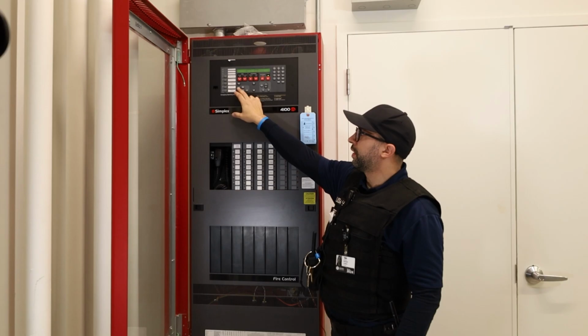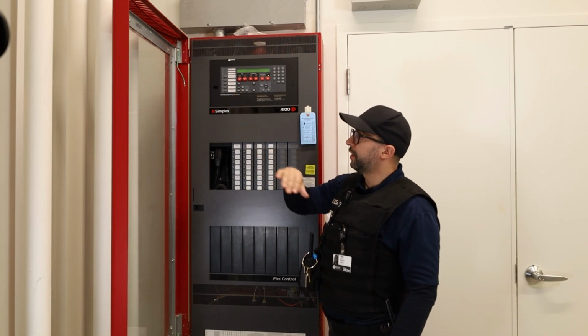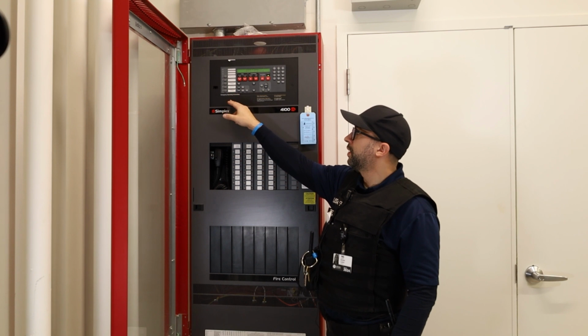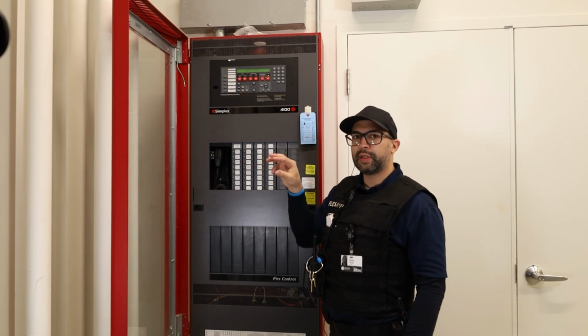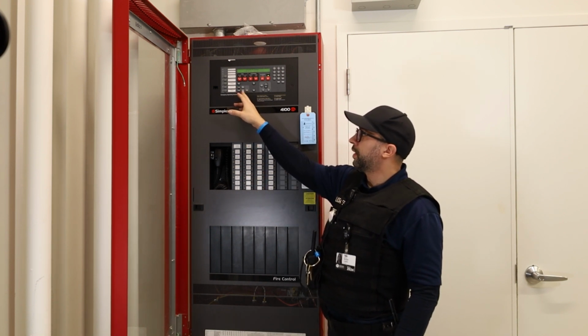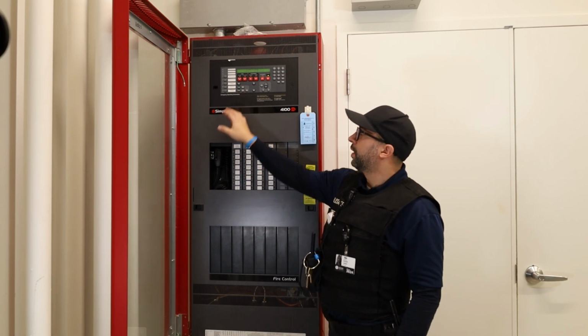If there's a device that you want to take offline, you disable it. If you want to bring it back online, you enable it. Arming on is if you want to trigger a device. If you want to disarm it, you press this disarm button.